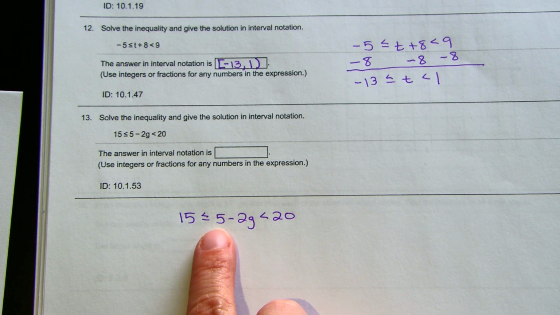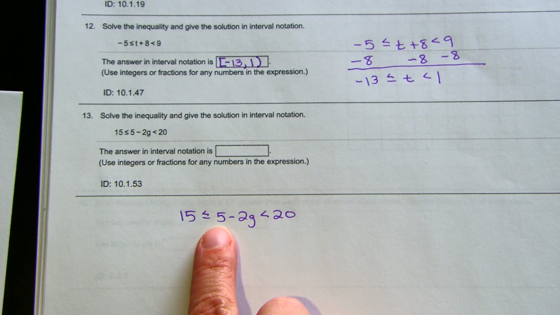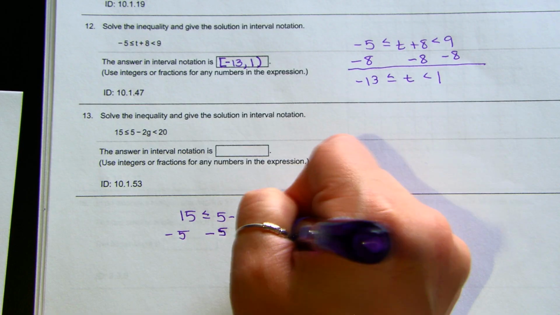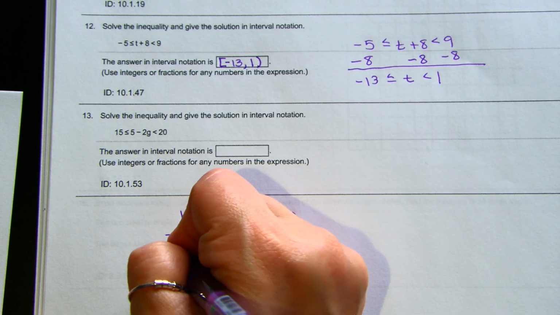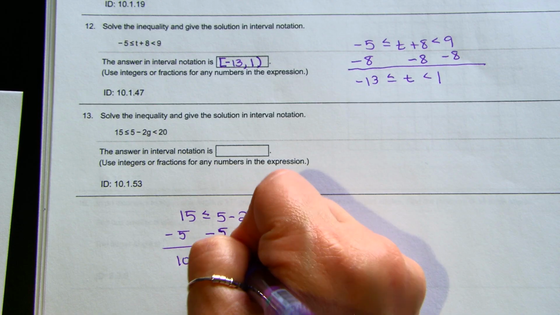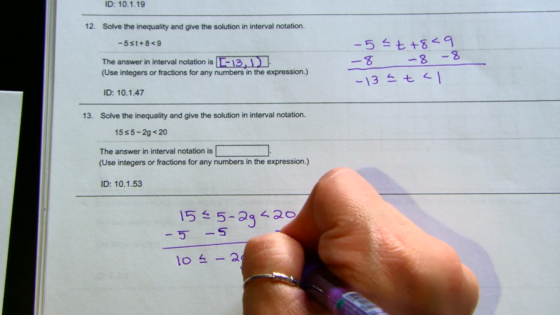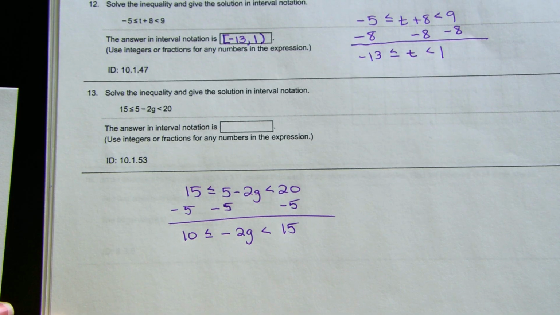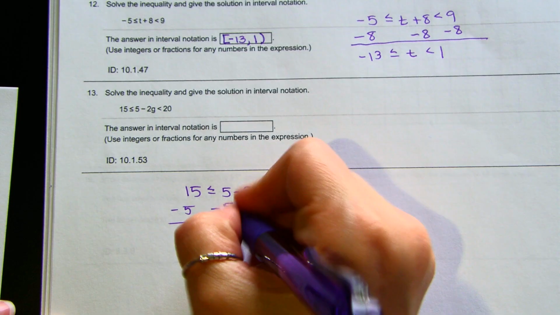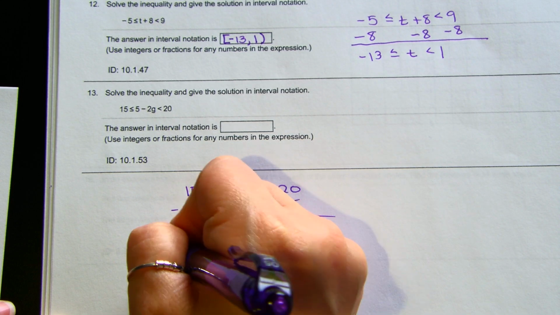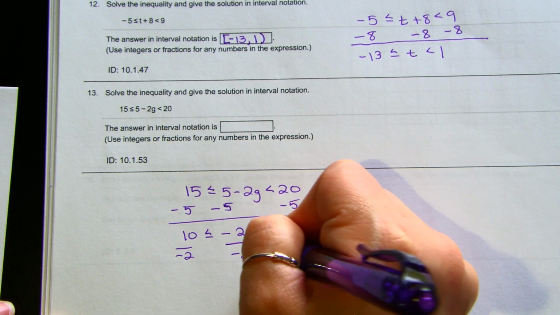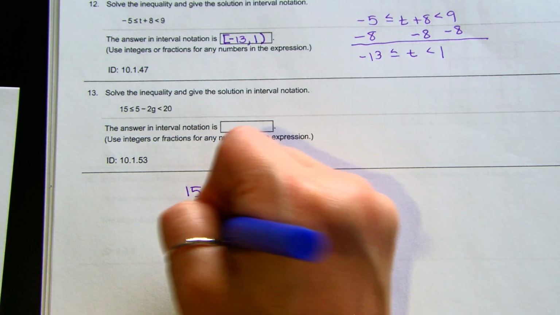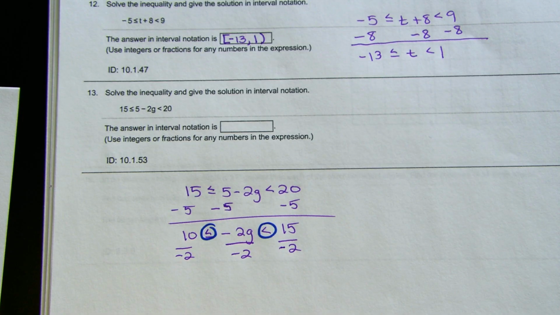Now, this is where it's going to get interesting because I have a negative 2 times g, so to get that away from g, I got to divide by negative 2 everywhere. But hopefully alarm bells are going off because I'm dividing by a negative, which means all of my signs are flipping. 10 divided by negative 2 is a negative 5, so instead of less than or equal to, we now have greater than or equal to. G, instead of less than, we have greater than. And we have 15 divided by negative 2, so that's just a negative 15 halves. Those are already simplified. We're not doing decimals.